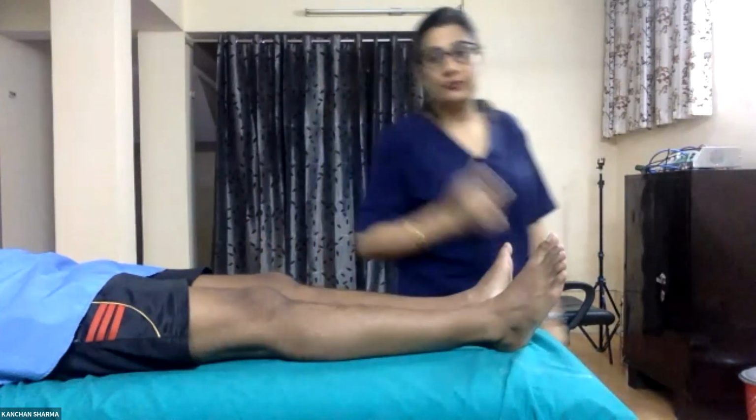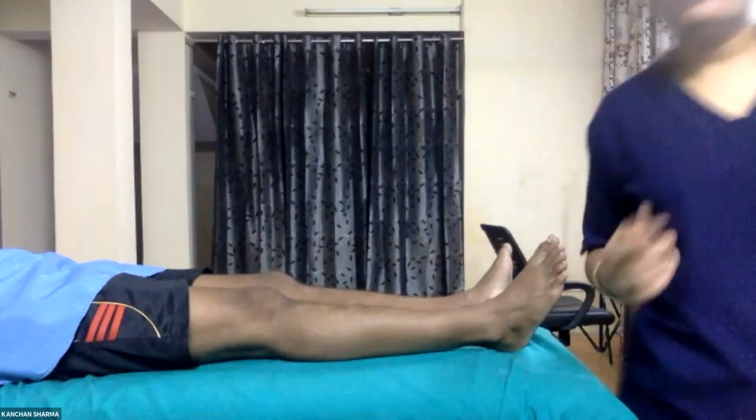But the patient doesn't have a pain here. Patient says, I have a pain in this area. So what you have to do is flex it, keep your hand over there and try to extend it. When you try to extend that, it will be very painful for the patient, and you will be able to feel the crepitus over there. So that is more suggestive of iliotibial band syndrome.